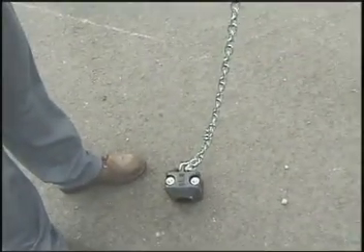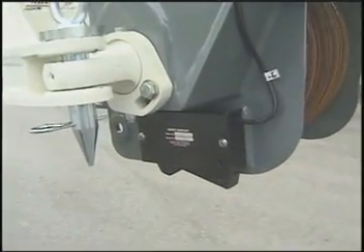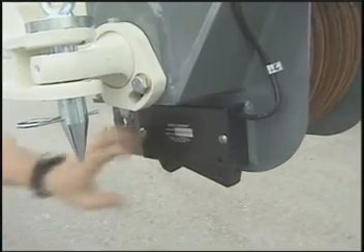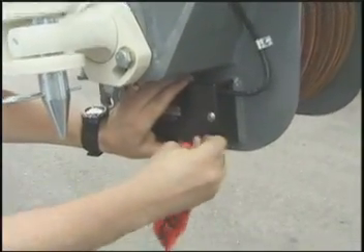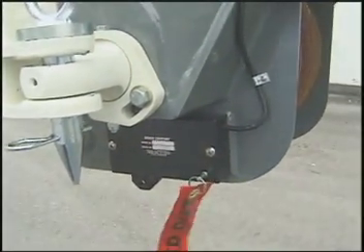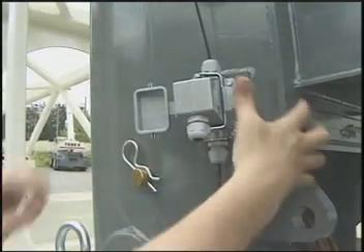First, we need to remove the anti-two-block weight from the boom head and install it on the end of the jib. Then insert the lockout pin to make the switch inoperable. If the load line is being relocated, for example from the main boom head to the jib, then the anti-two-block weight should be relocated along with the load line.